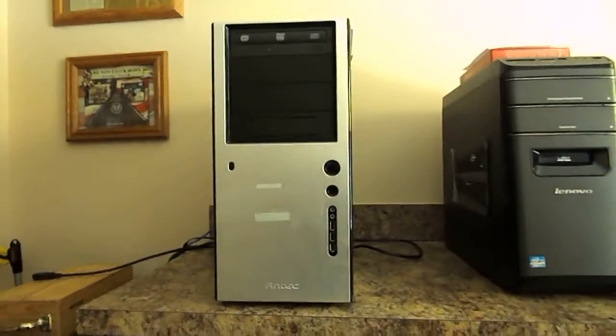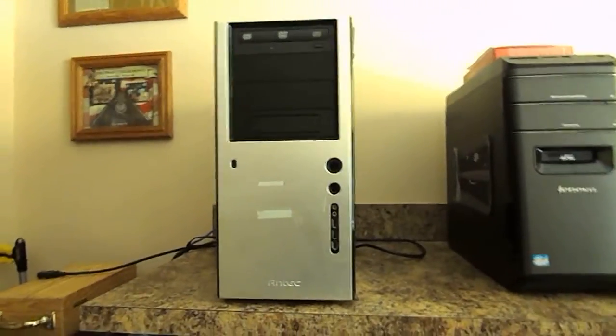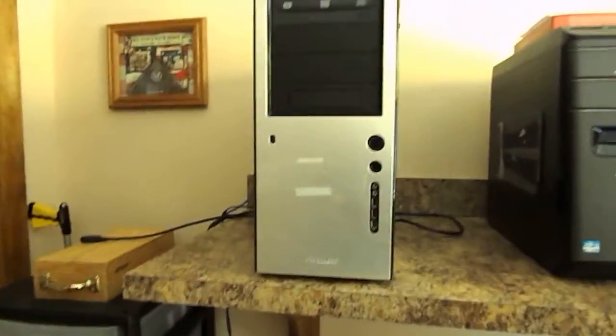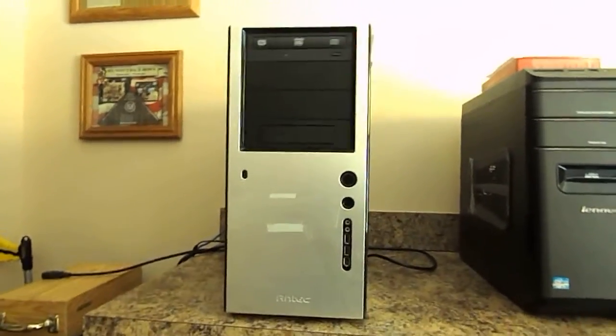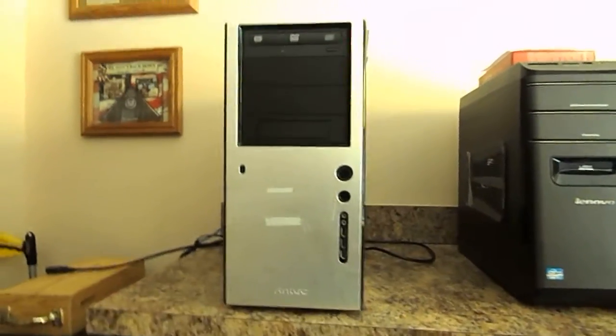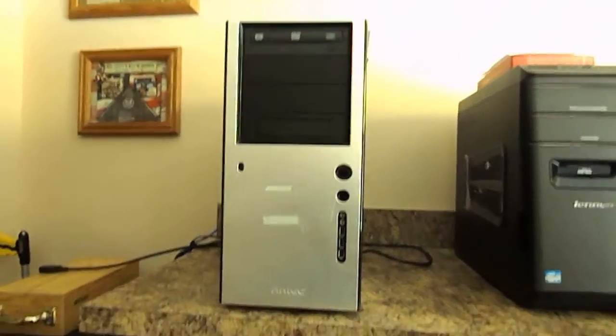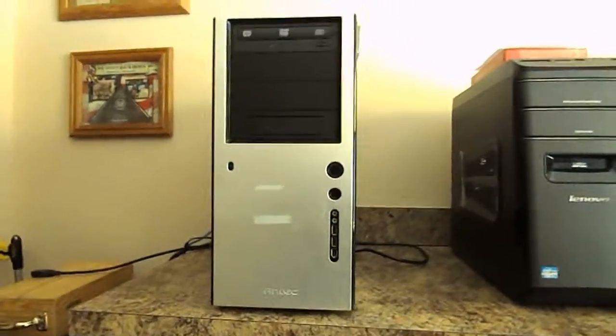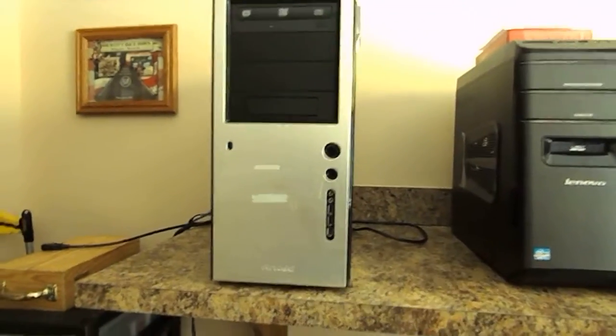This machine, which a lot of my recent viewers will recognize as the Planet machine that I've been working on, had a little stability problem with the new memory installed. When we say a machine has a stability problem, that means the computer crashes a lot.